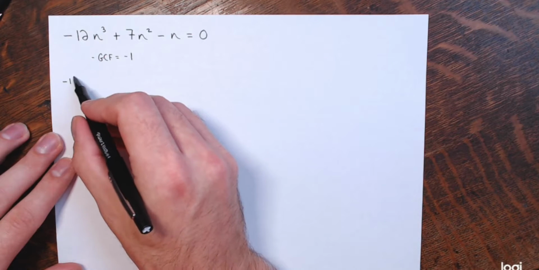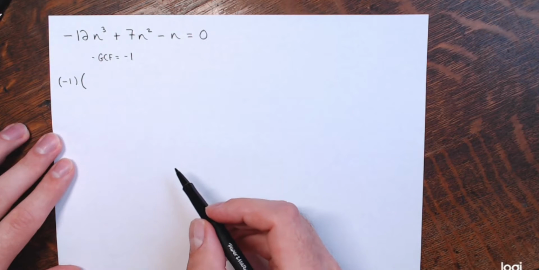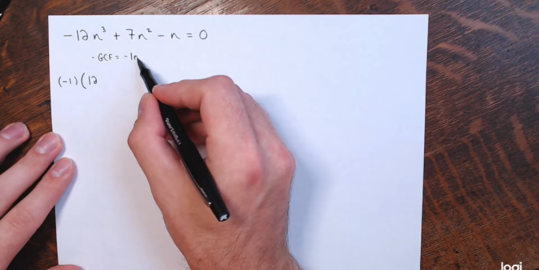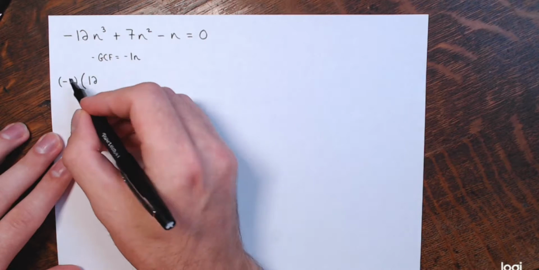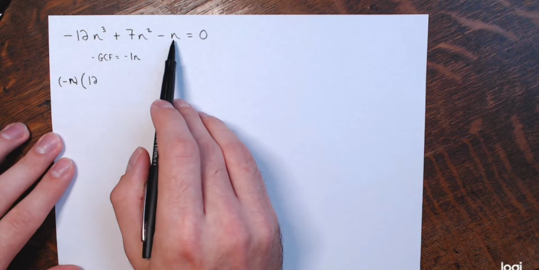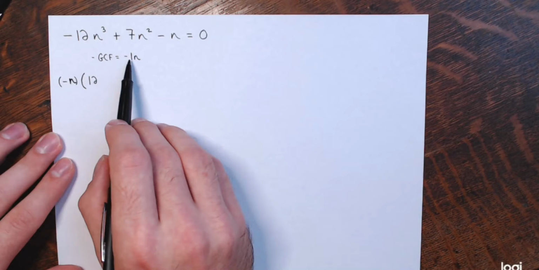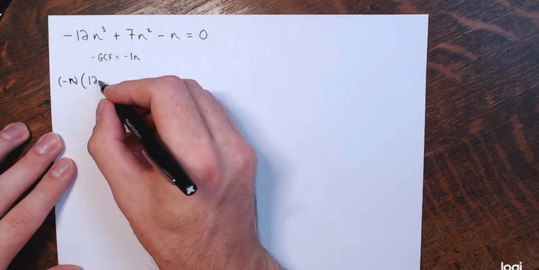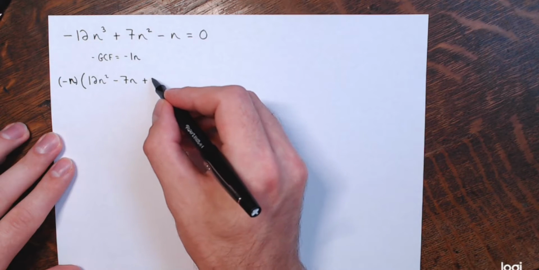So we have -1 as one factor times, and if I factor out -1, then you have 12, negative n. My apologies, every single one of these has at least n. So sorry about that. The greatest common factor is n. Because the leading coefficient is negative, I'm going to pull out -1n or -n. So minus n is one factor. And if I pull that out, then you'll have 12n squared minus 7n plus 1.